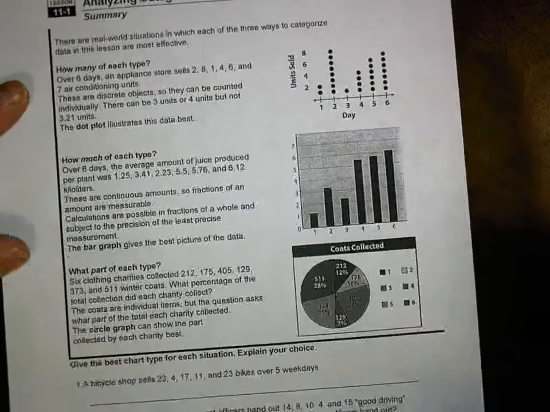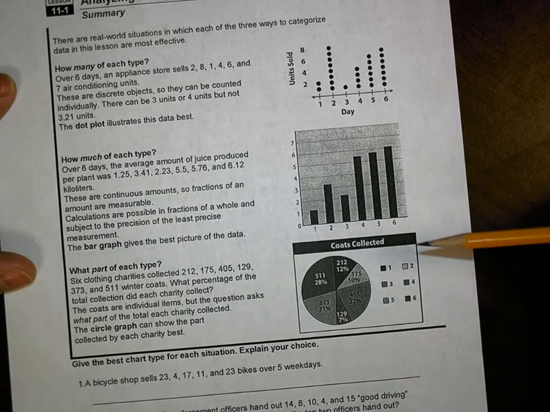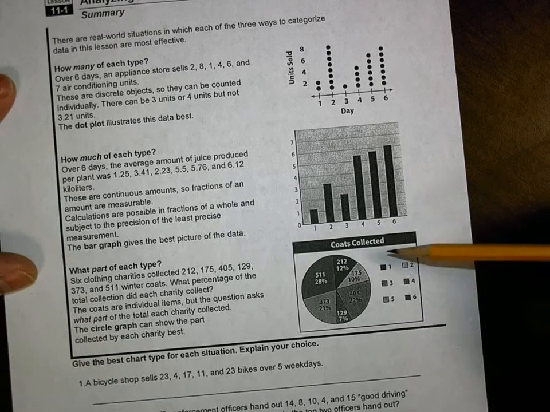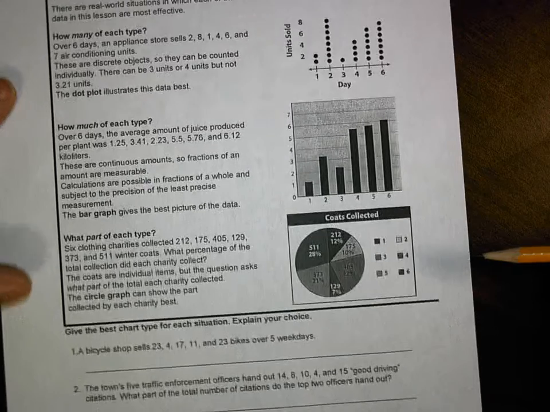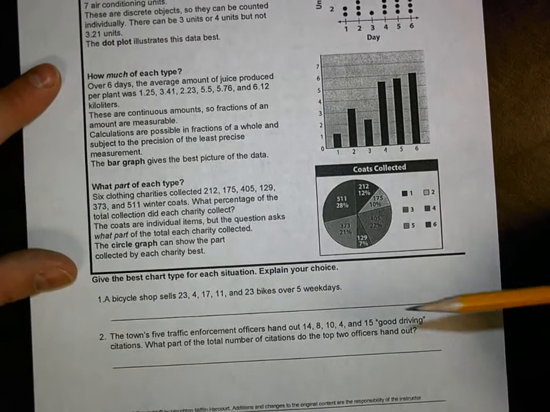The last one we were looking at is a circle graph or a pie chart. Circle graphs are great when you have the whole data of a situation and you can give percents. So you can divide it down into percents. So let's look and see if we can figure out the best type of chart for a couple of these.